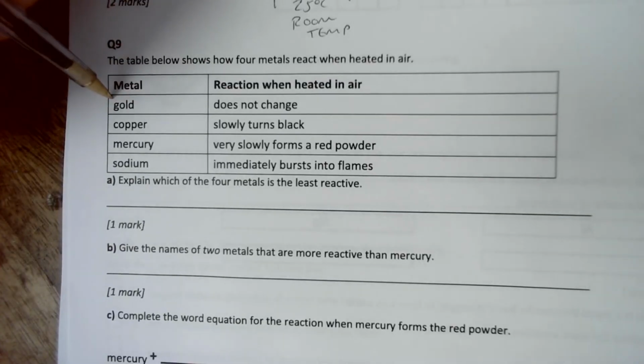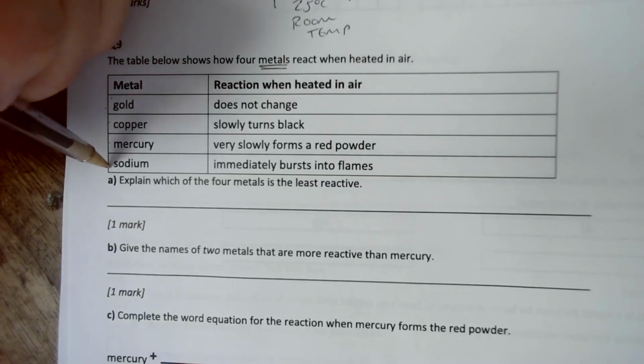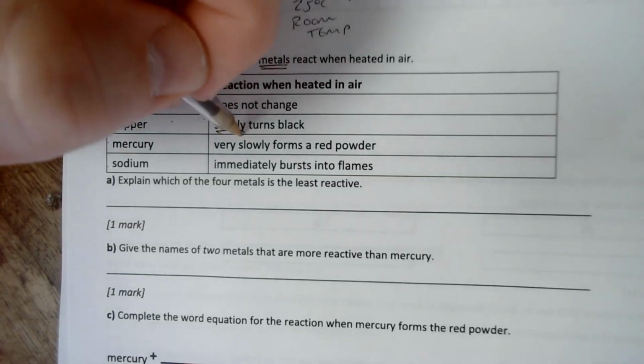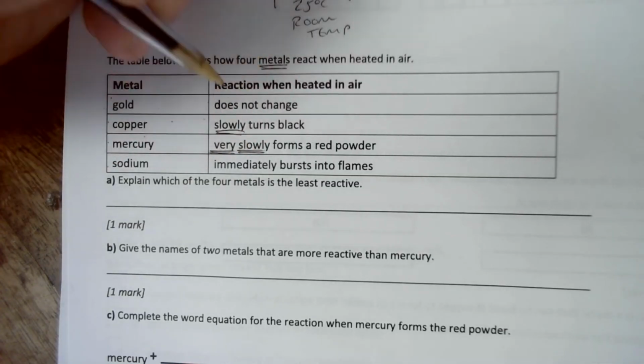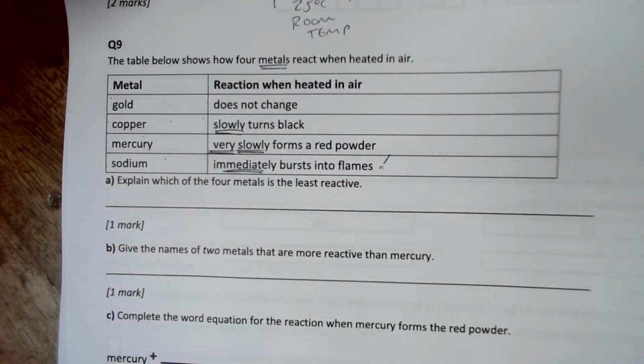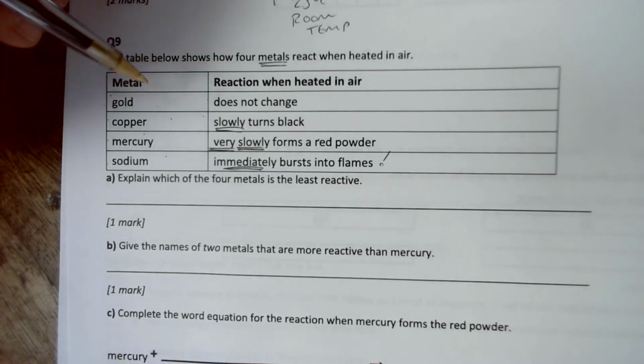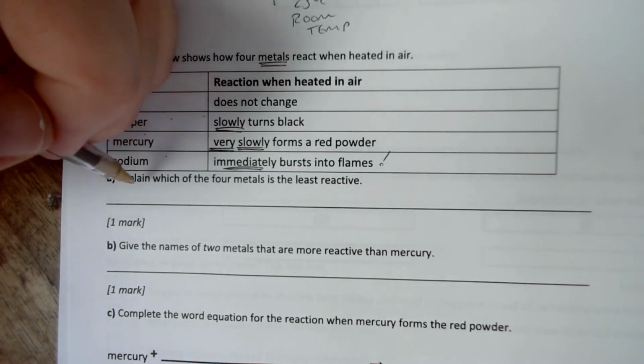The table shows how 4 metals react when heated in air: gold, copper, mercury, sodium. It explains how they react with air. Well, they obviously react with oxygen, aren't they? And it gives you a pattern. Sodium, it says, immediately bursts into flame. That's exciting. Explain which of the 4 metals is least reactive.